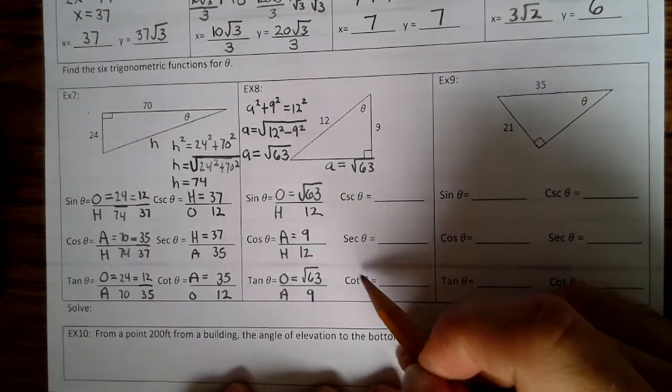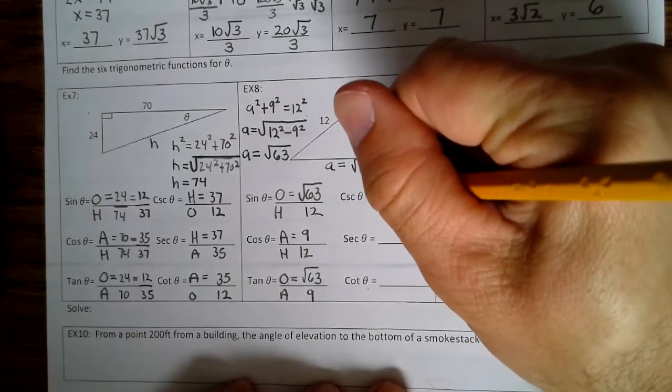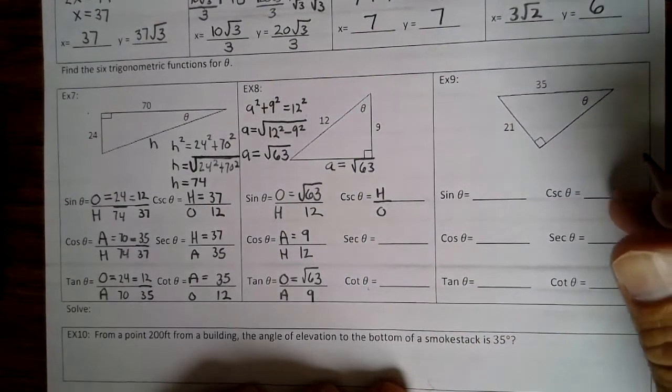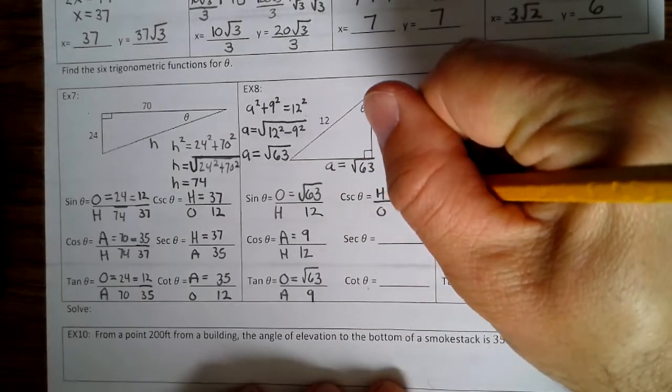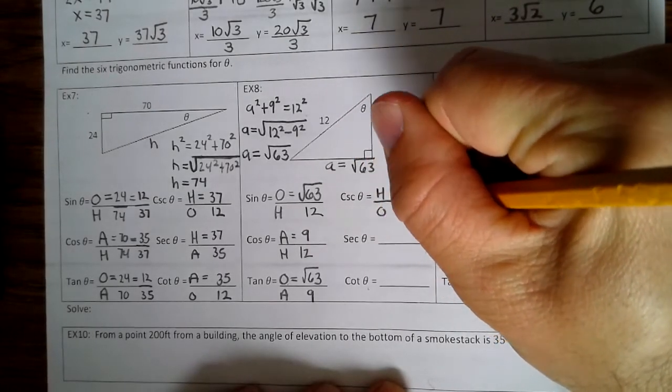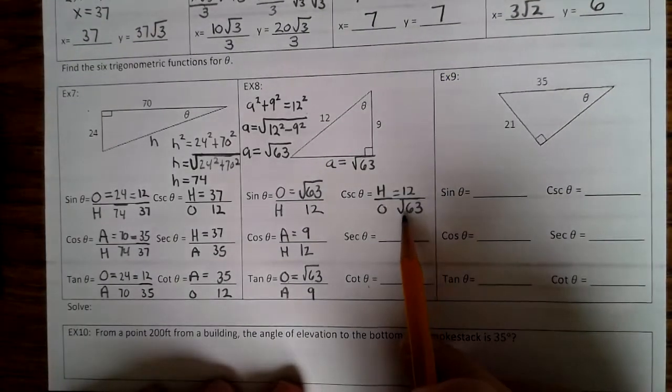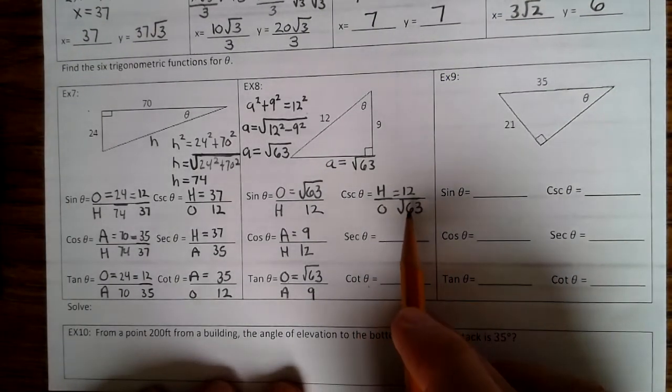Now, these are just these flipped. So cosecant is hypotenuse divided by opposite. So that's 12 divided by the square root of 63. Now, you can't leave a radical in the denominator, so we need to do this.